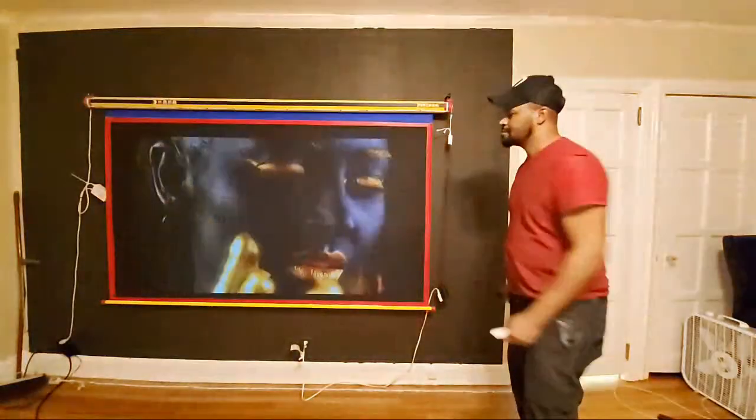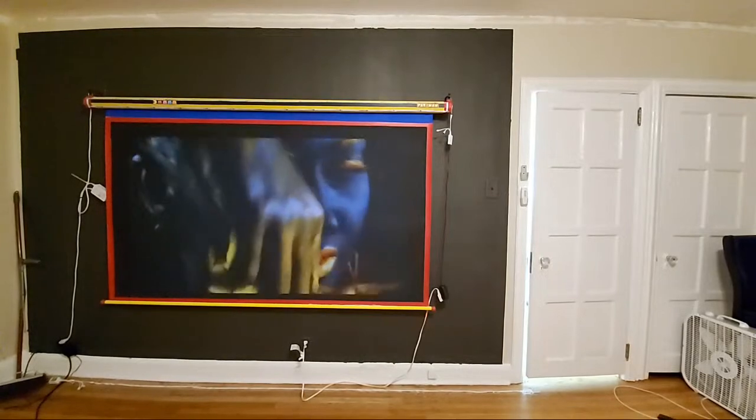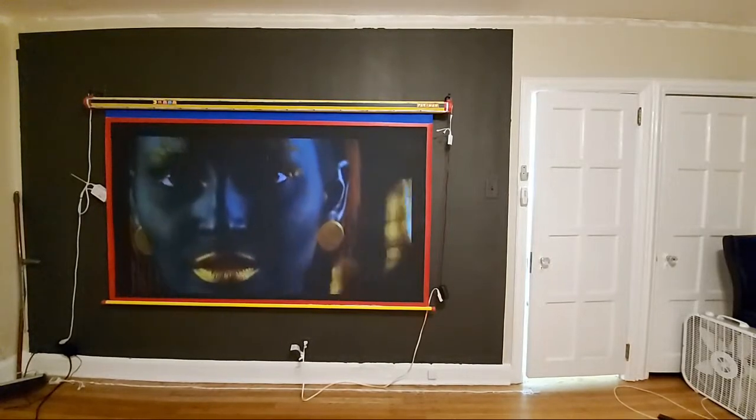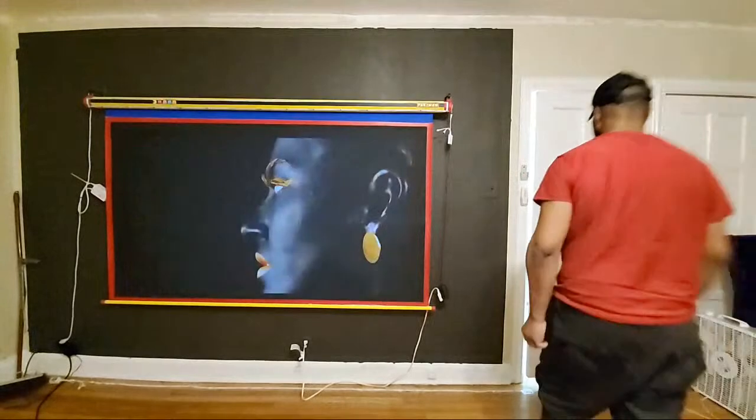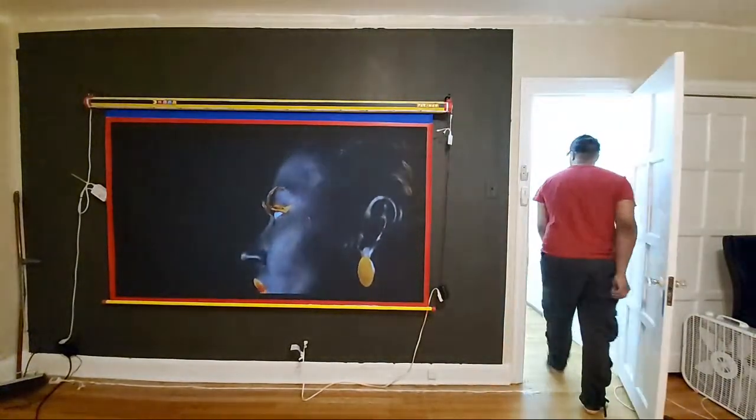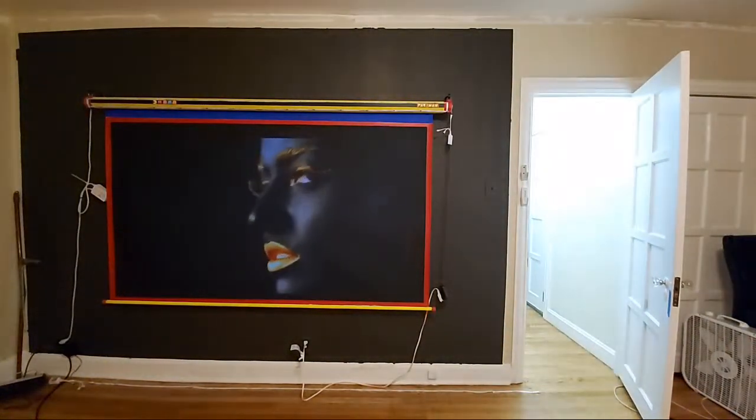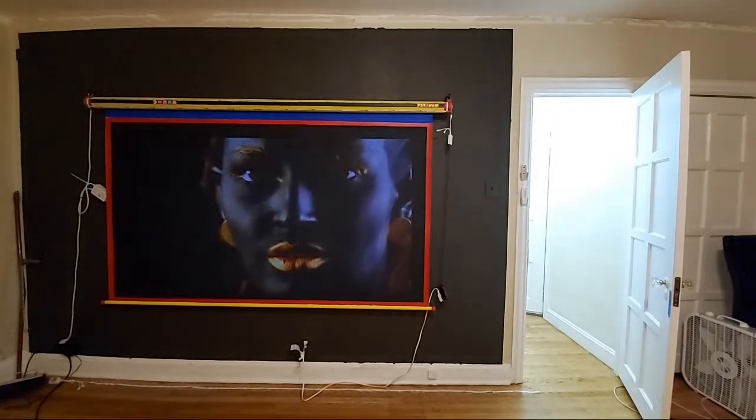There you go. Now let's see if the image stays the same. Let me turn the lights on. Turn the lights on for a bit. There we go. Image stays the same. Let me get a couple of lamps in here. Let's get a couple of lamps in here. Hey, buddy.